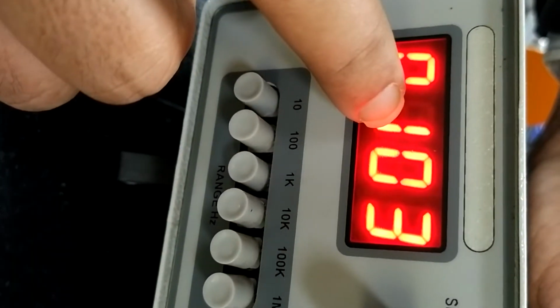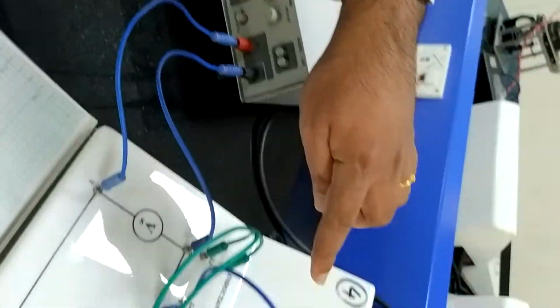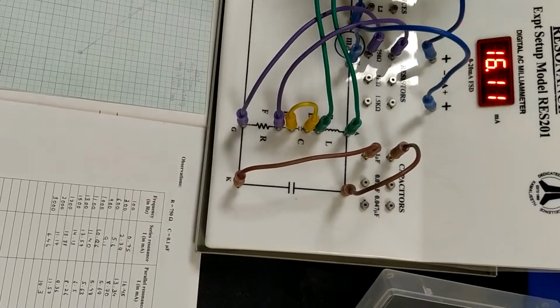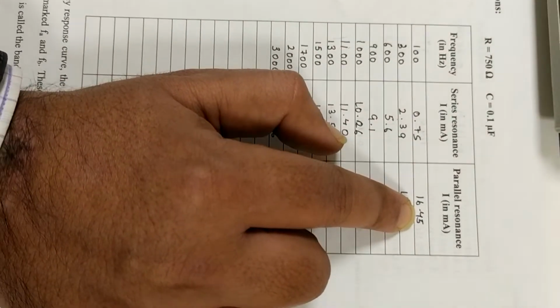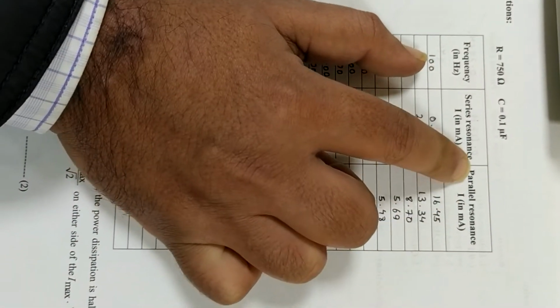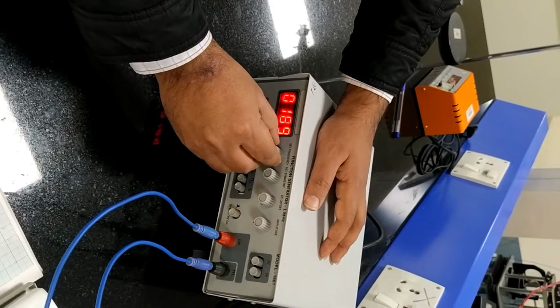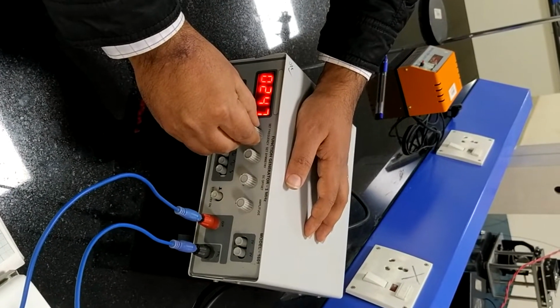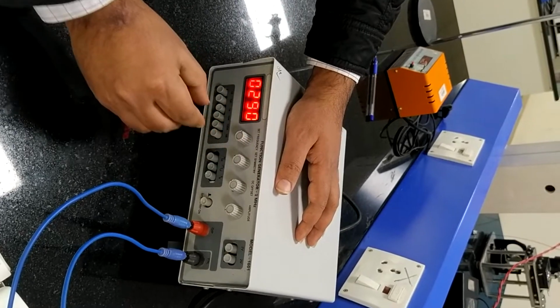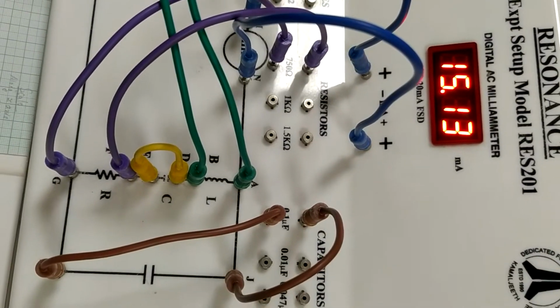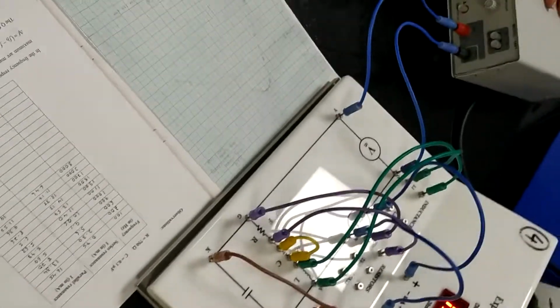For 100 Hertz, note down the value of the output current. It is around 16.11. Note down the value of the output current against the input frequency for the parallel LCR circuit. Now set the input frequency to 300. For 300 Hertz, we will see that the output current is 15.12. Then set the frequency to 600.